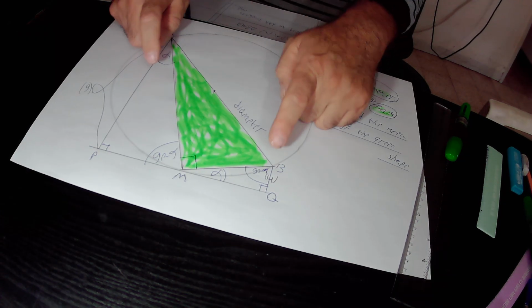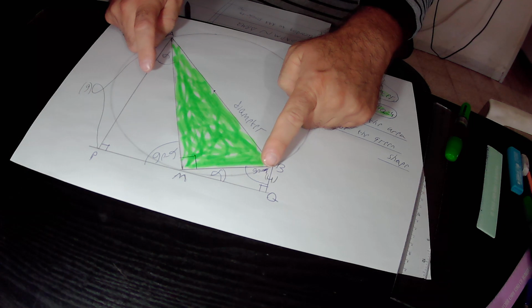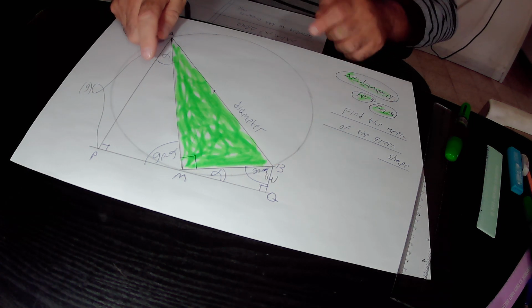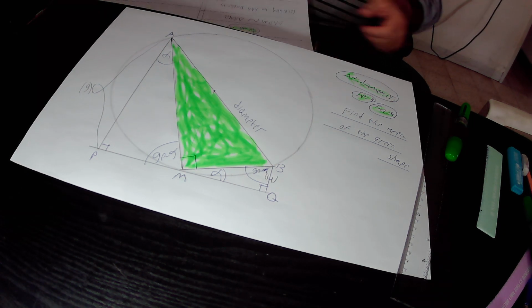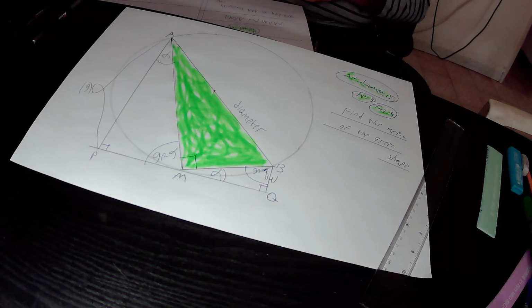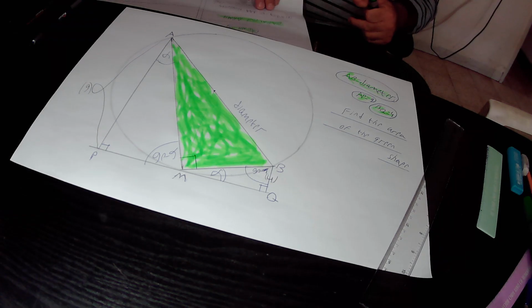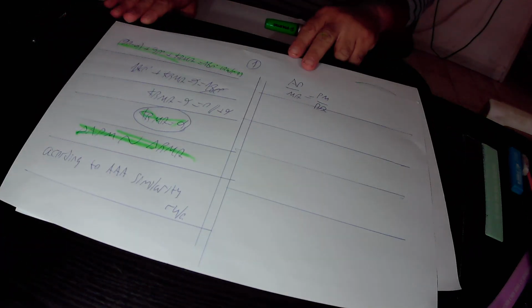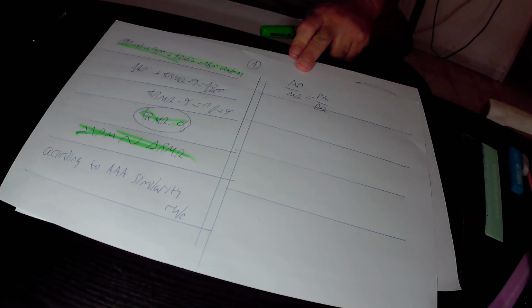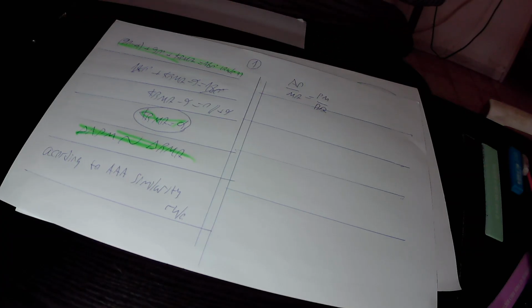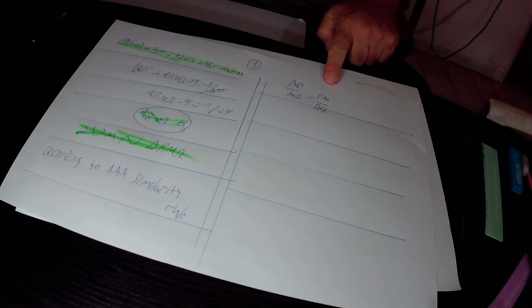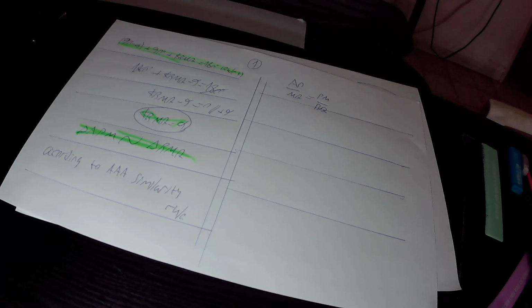Again, from the fact that those two right triangles are similar to each other, we will derive that the following relationship is between their sides. We will derive that side AP of the big right triangle APM over side MQ of the small right triangle BMQ is equal to side PM of the big right triangle APM over side PQ of the small right triangle BMQ.